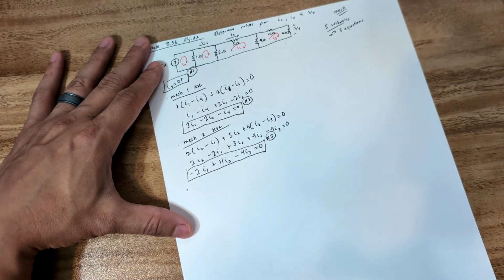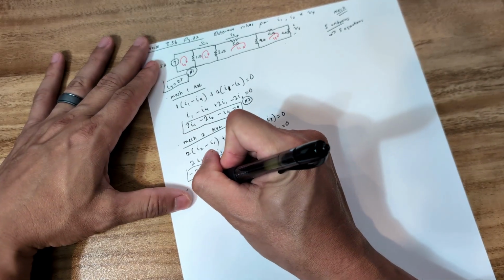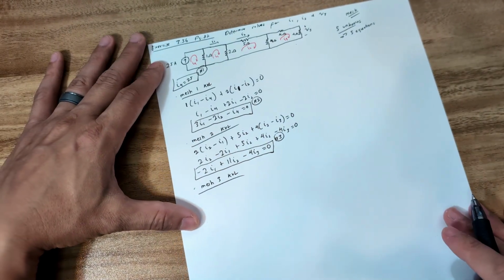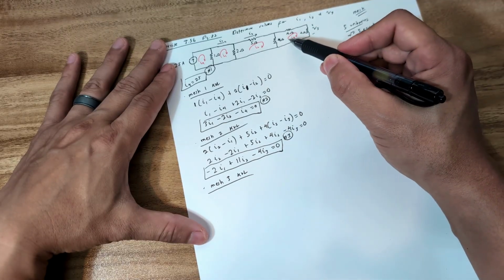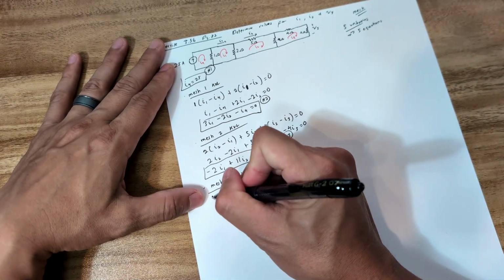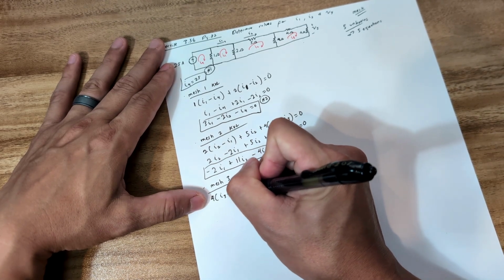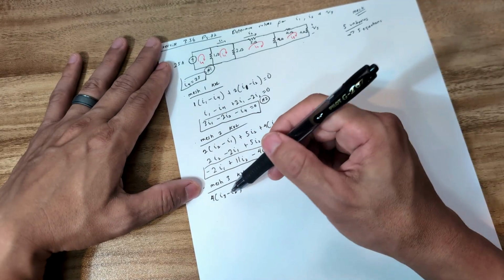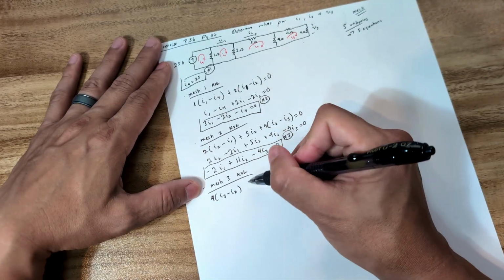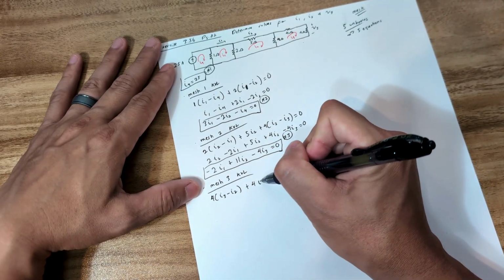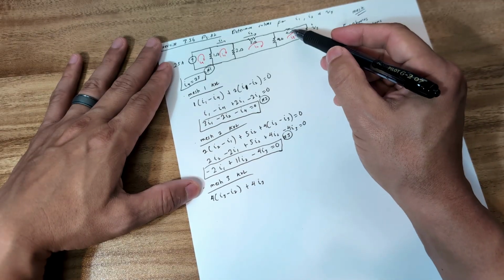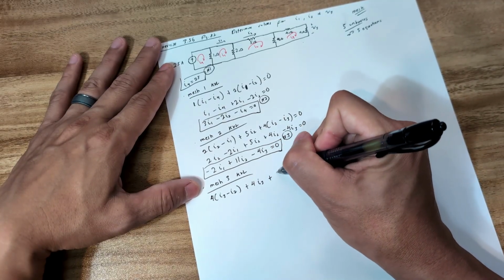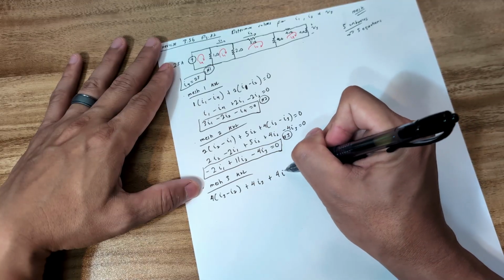Now we're going to do our mesh 3 KVL. So now we're going to be in this mesh right here, which is going to start off with our 4 ohms, which is I3 minus I2. You always want to lead with the mesh that you're on. I3 minus I2, and it's minus I2 because I2 is going the opposite direction, plus 4 I3. It's just I3 on this 4 ohm resistor. And then also, same thing, 4 I3.